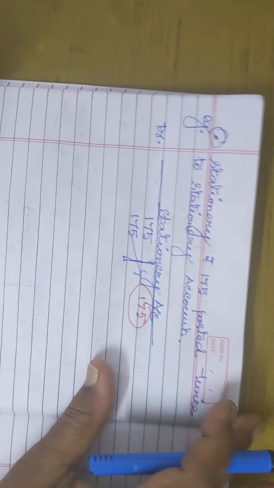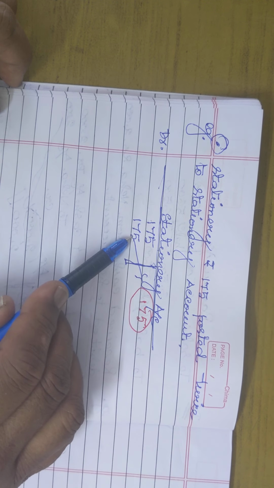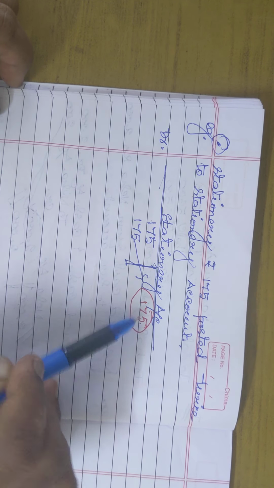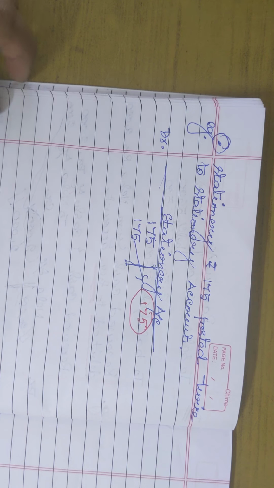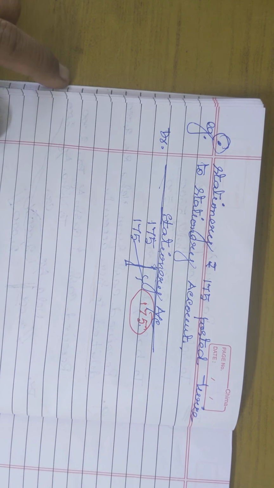But here what we have done, we have debited this account with two amounts. So we wanted to decrease this 175 rupees. So we have to credit this account with 175 rupees. You can simply write stationery account credited with 175 rupees. Double posting of the amount is now being rectified.